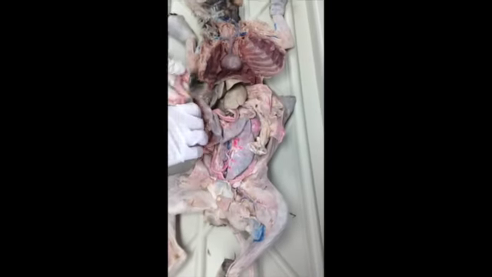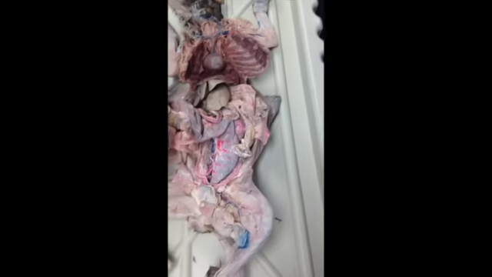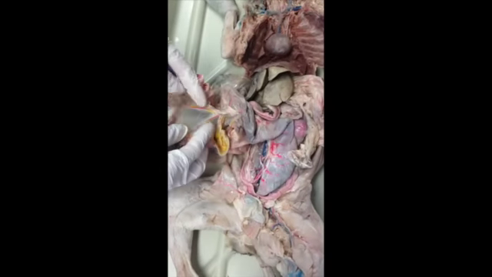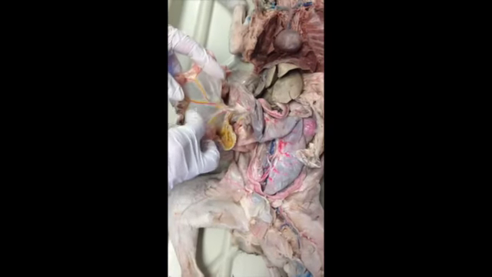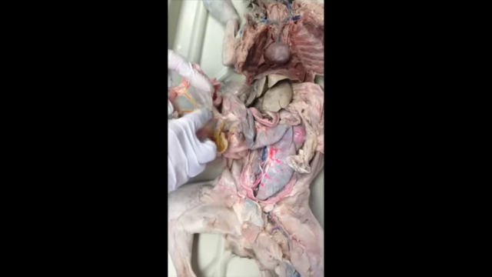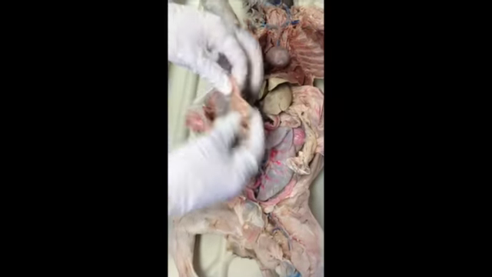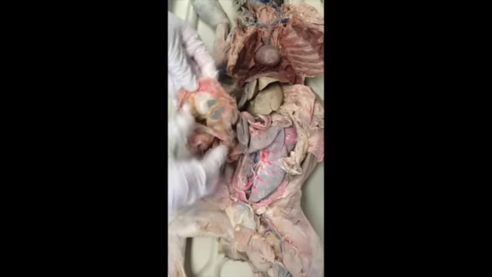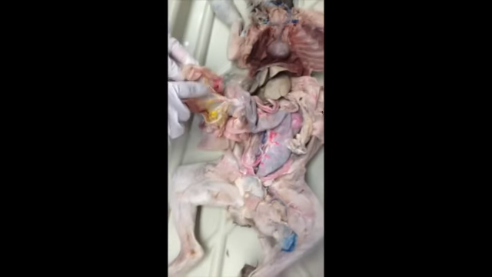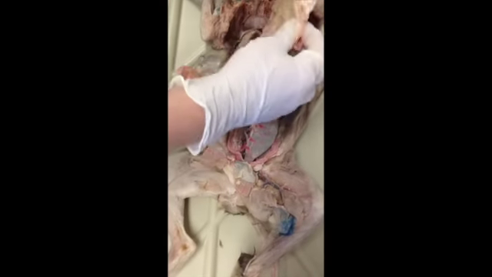And then one little tidbit too is all this clear stuff in between your intestines, that's your mesentery. So that's why I think it's called inferior mesenteric, because it's coming through the mesentery into your intestines. Making connections. Right, this is your mesentery. Okay, cool.